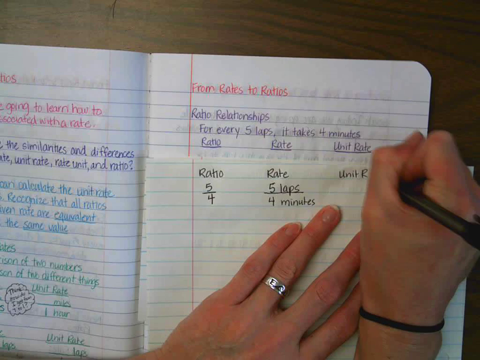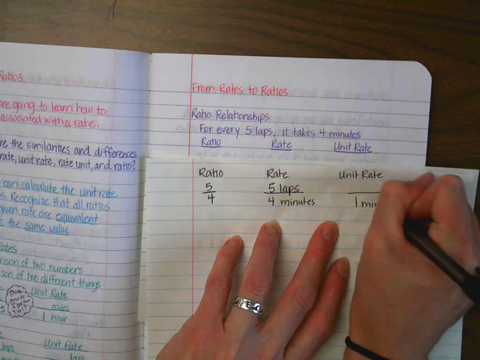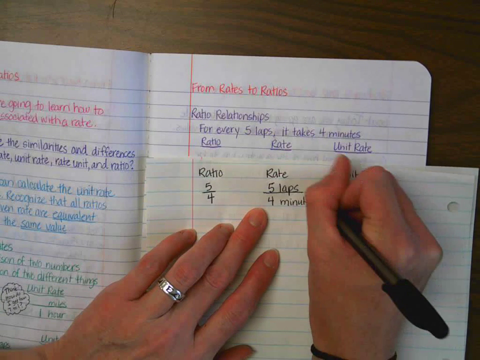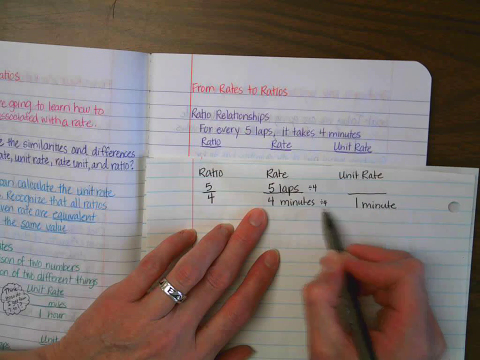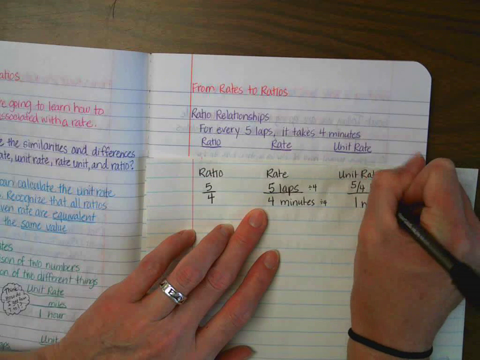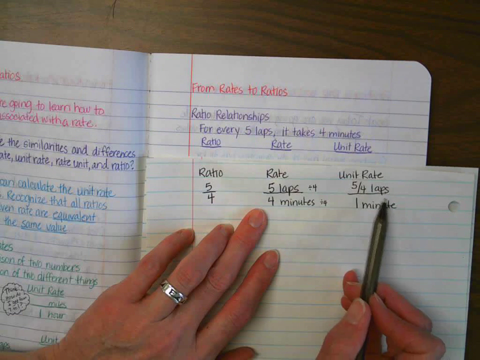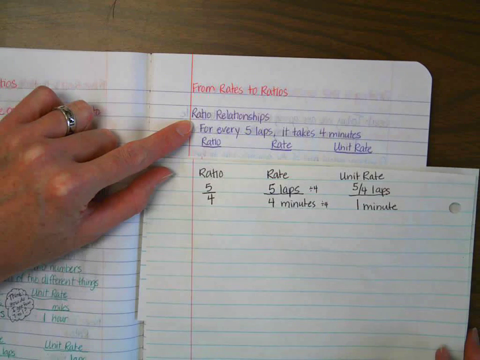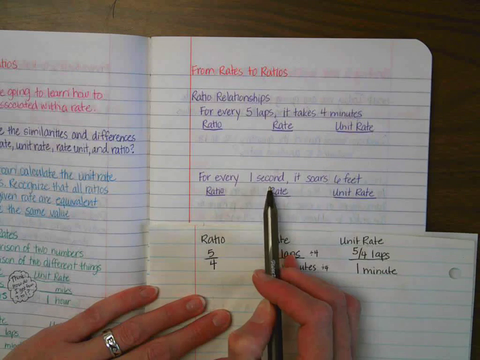And now we're taking that and turning it into our unit rate. So we have to ask ourselves, how do we get from 4 minutes to 1 minute? Because a unit rate means per 1. The answer is divide by 4. Very good. What you do to one side, you have to do the other. So we now know that 4 divided by 4 is 1. 5 divided by 4 is 5/4, like we just said, and it would be laps. So the unit rate, again, would be 5/4 laps per 1 minute. Okay? And we started from the ratio relationship, and that's all that you have to do. Okay? All right, let's try another one.